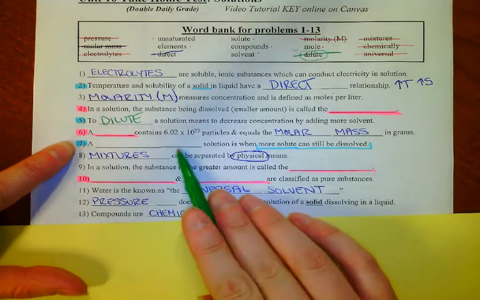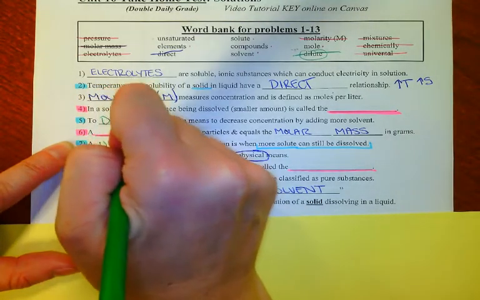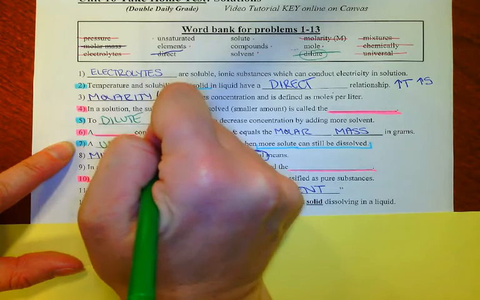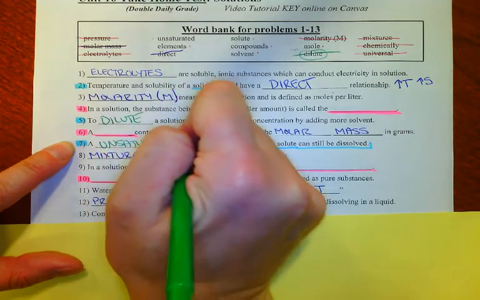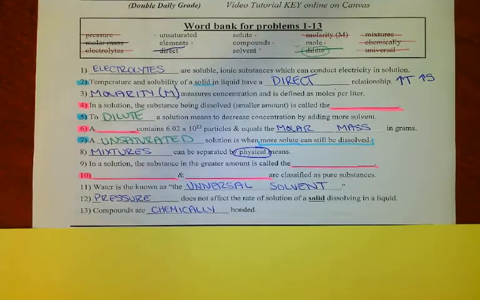Alright, dilute's gone. Number 7, a blank solution is when more solutes could still be dissolved. So that means this solution is not done dissolving, it's unfull or unsaturated. Okay, an unsaturated solution can still dissolve more solutes. Okay, push pause if you need to check on that. Otherwise, let's move to the bottom half of this page.